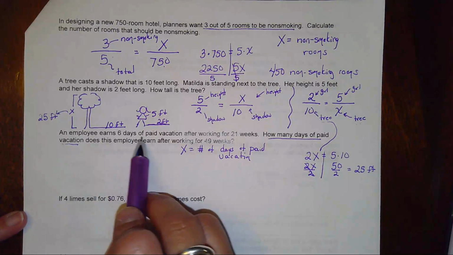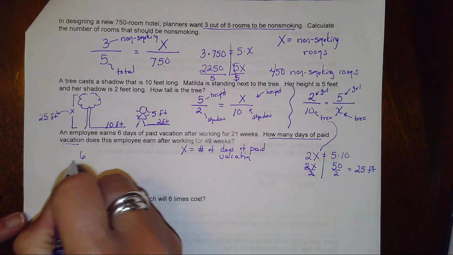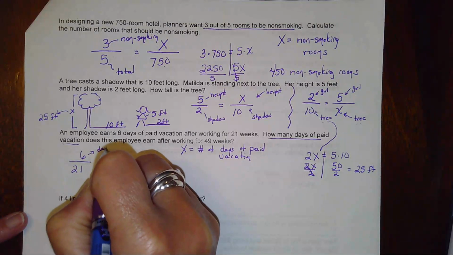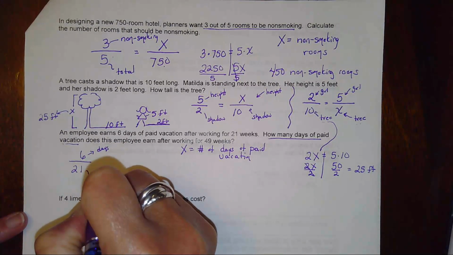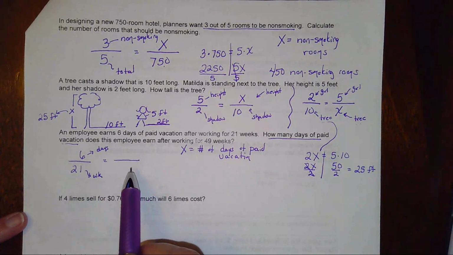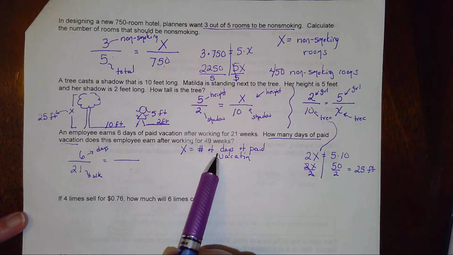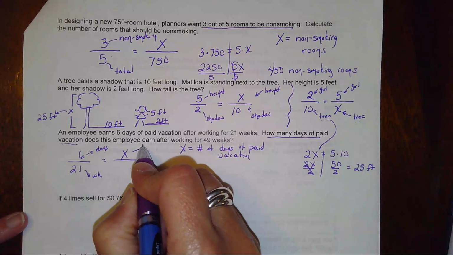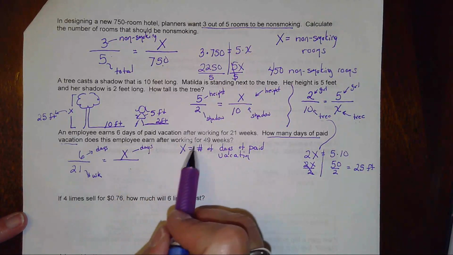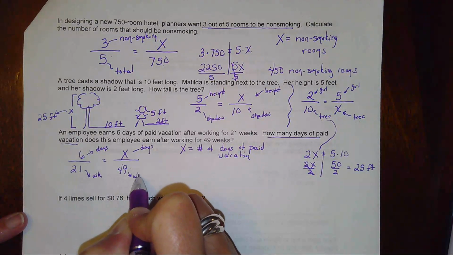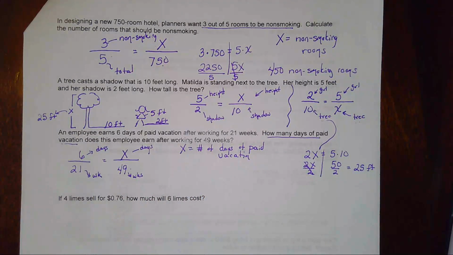Okay, so I'm going to take this first sentence and make it into my fraction. So 6 days for 21 weeks. These are your vacation days, and these are the weeks of work. So over here, I'd have to put days on the top and weeks that you worked on the bottom. So it looks like we're looking for the number of days of paid vacation, right? So this is my days, and then 49 weeks, weeks was in the denominator, right? So that's my weeks. See how we're just consistent?